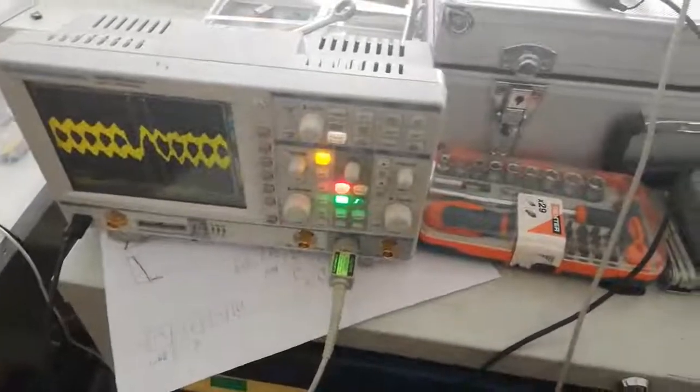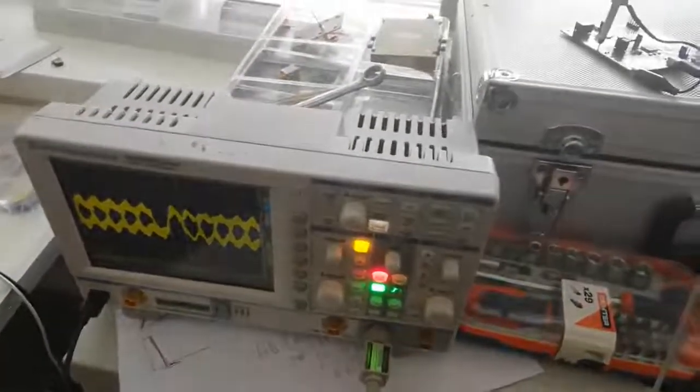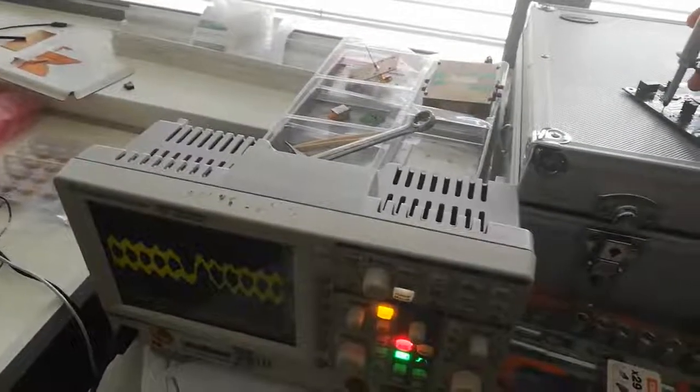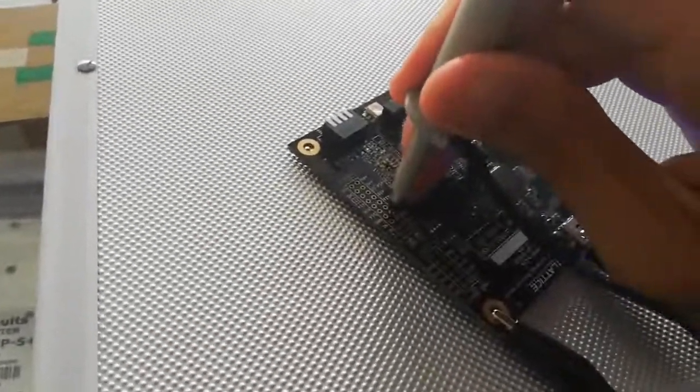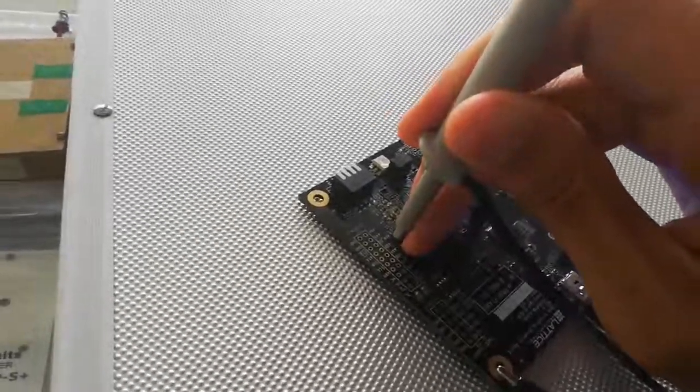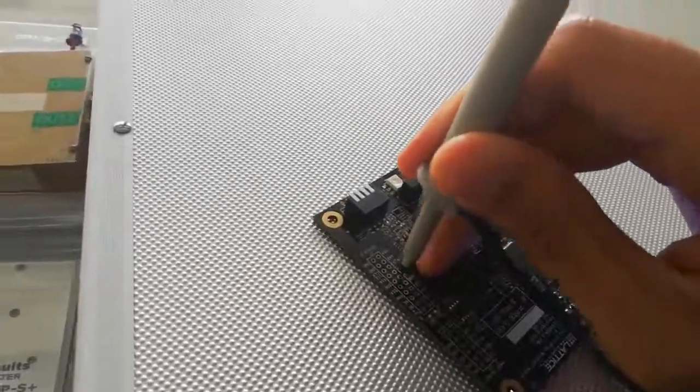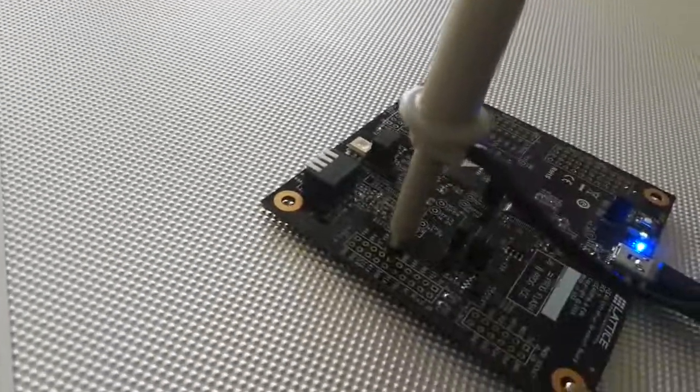Okay, so same setup as before, but now we have used the different clock which is modulated by the PLL. So we can look here at the output of the clock, which is on this pin.